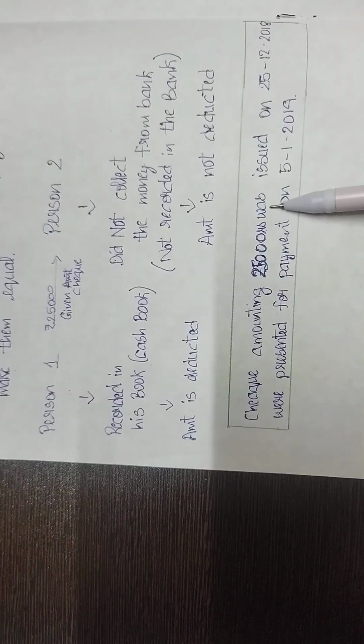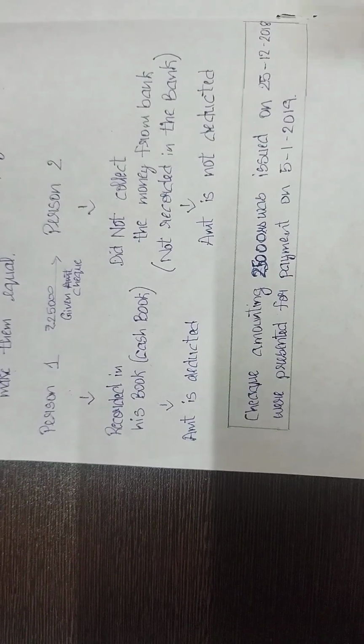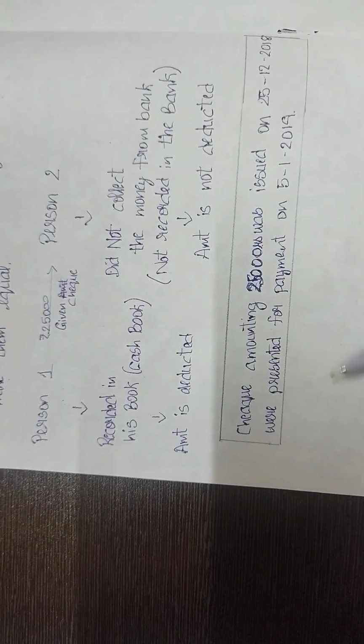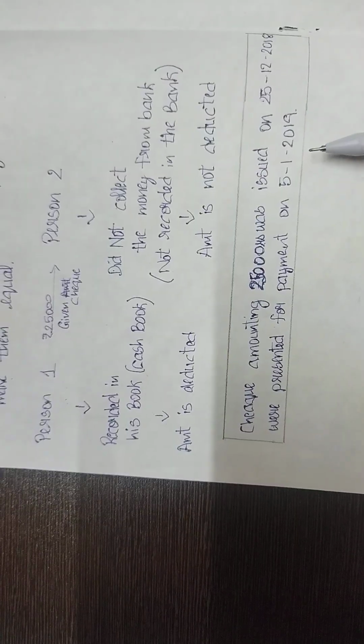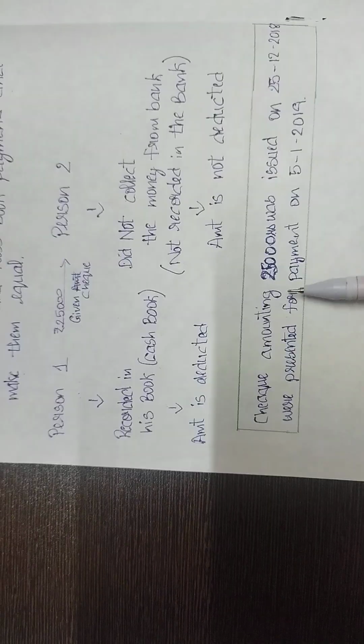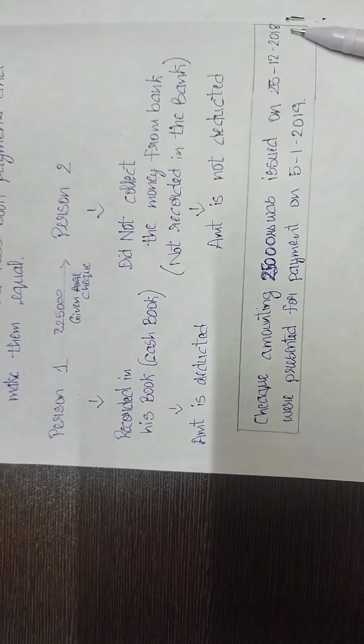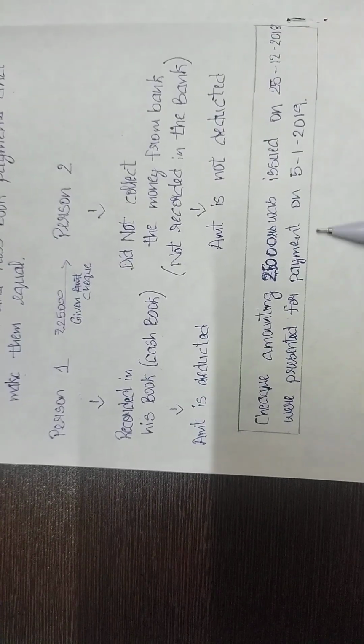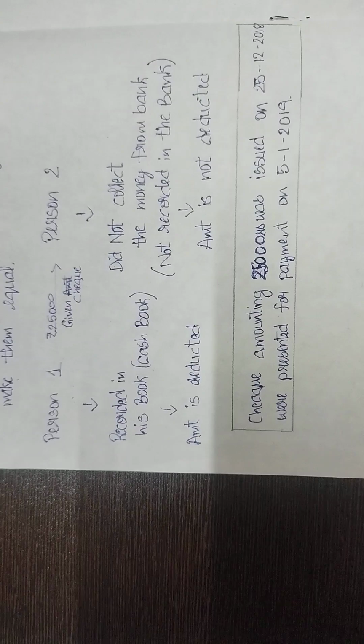A check amounting to 25,000 was issued on 25th December 2018 and was presented for payment on 5th January 2019. So person 1 has issued the check on 25th December 2018, but it was presented for payment, that means person 2 has taken the check to the bank, on 5th of January 2019. You'll understand it better when we do sums. Let's dive into the rules of the Bank Reconciliation Statement.